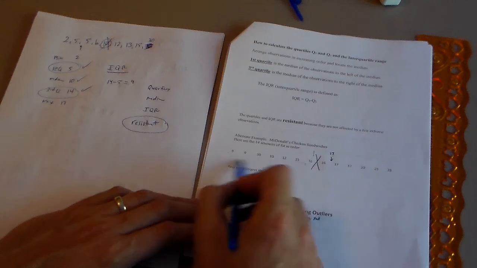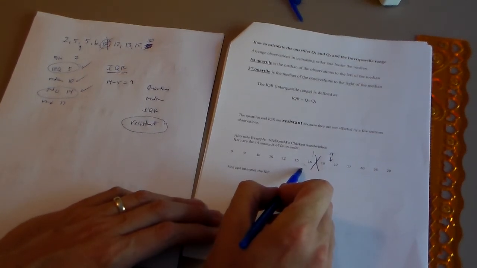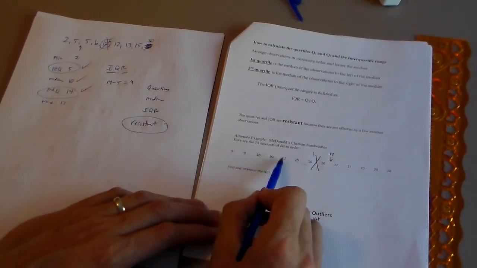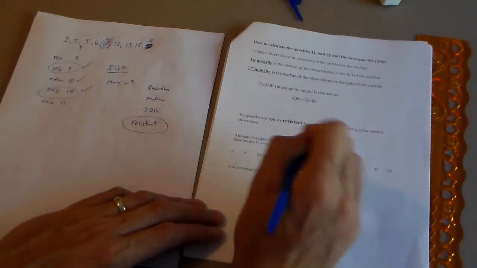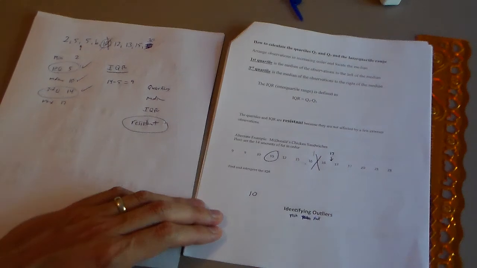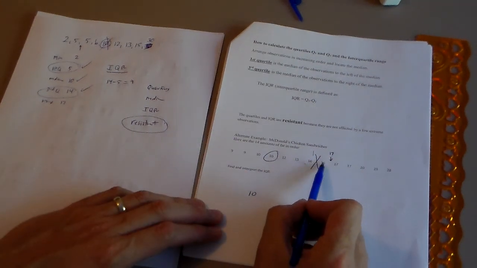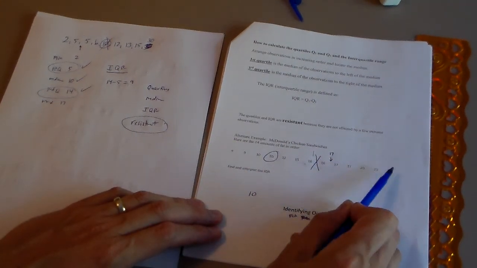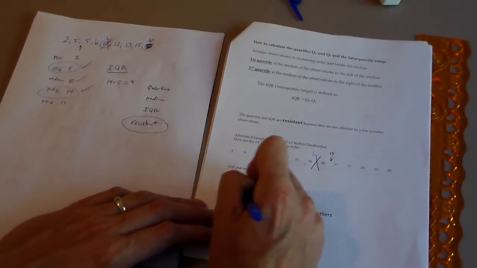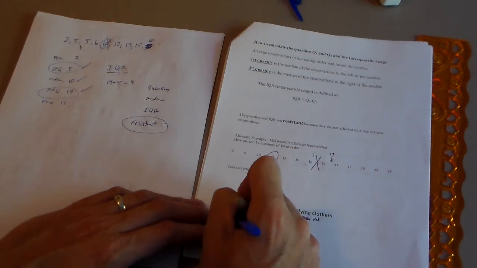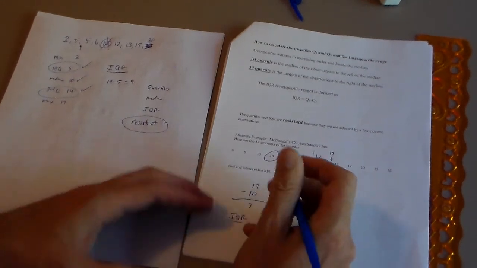The median of the first half of my data would be my first quartile. 1, 2, 3, 4, 5, 6, 7. So I pick the fourth value. 1, 2, 3, 4. So I've got 10 for my first quartile. And then I pick 1, 2, 3, 4, 5, 6, 7. Pick the fourth one. 1, 2, 3, 4, 17. So it looks like 7 is my IQR.